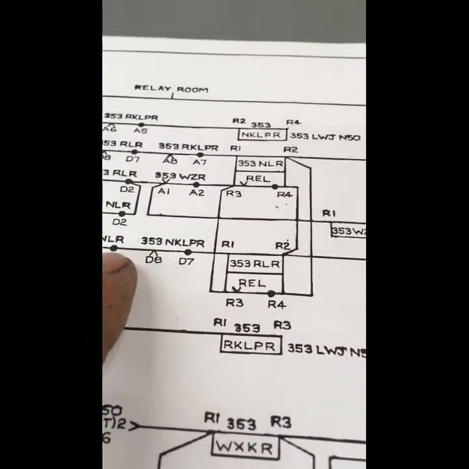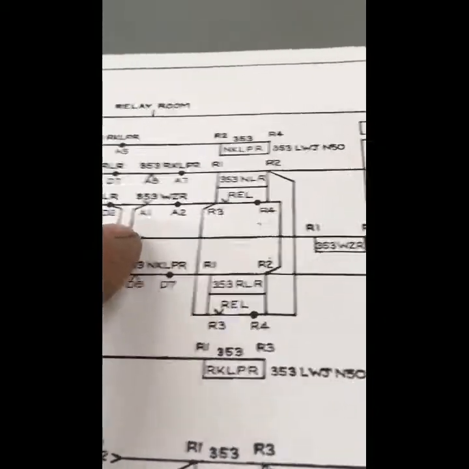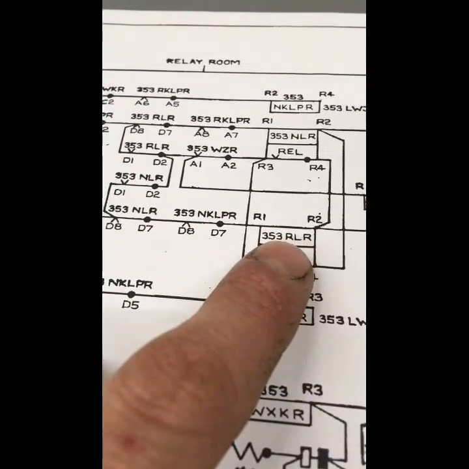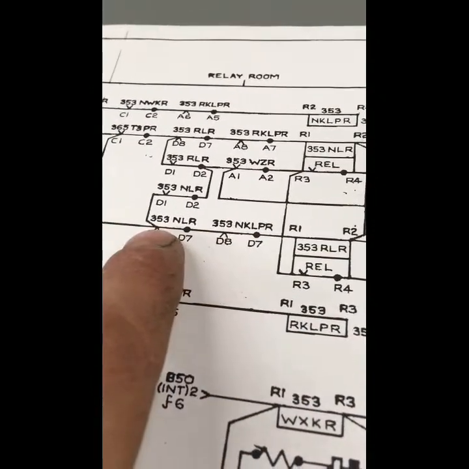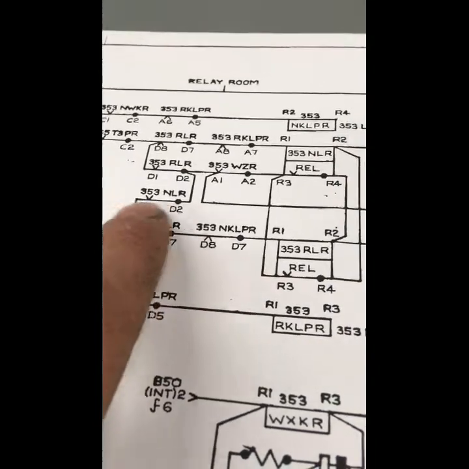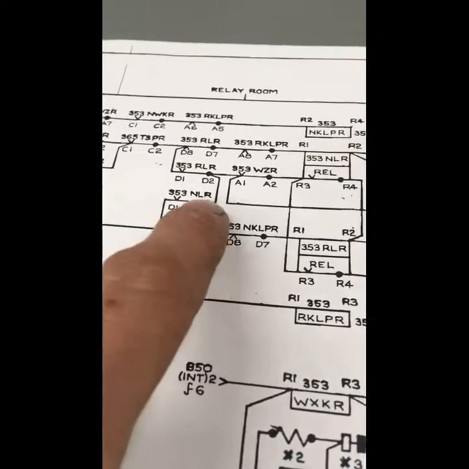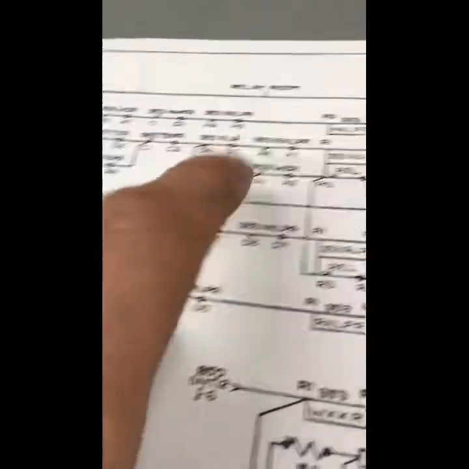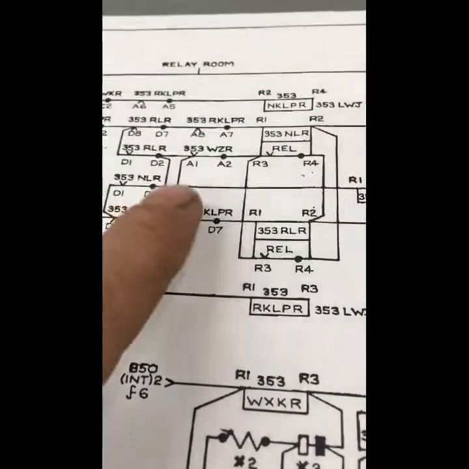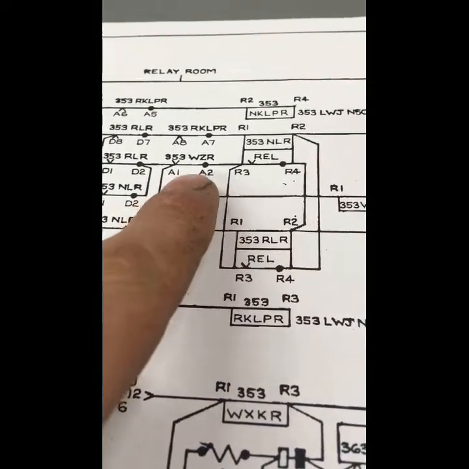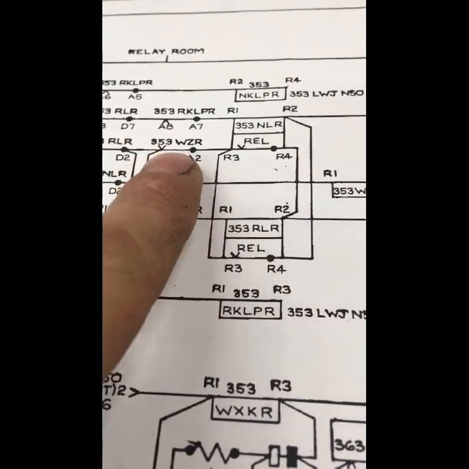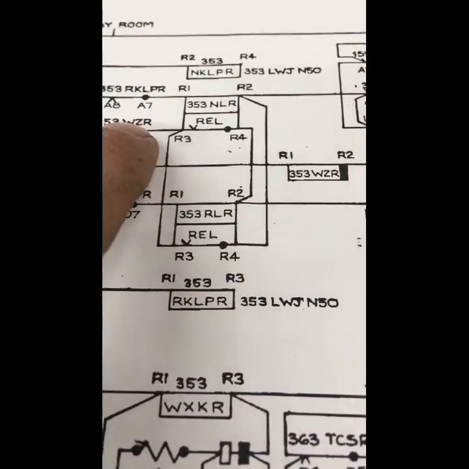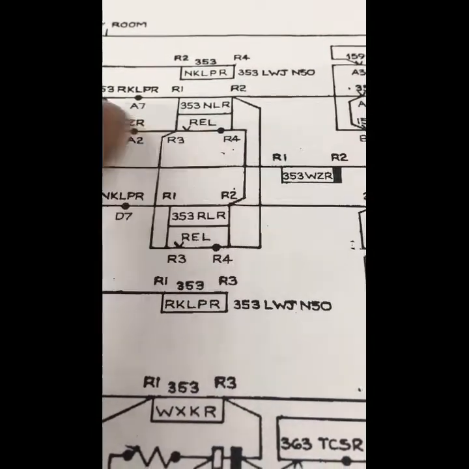And then by the same token we allowed our feeds to go around. So if we're going for normal, so here we're reverse, we have no normal, but we did have to start from our interlocking to drive that to release. So when our WZR here is energised, when this relay is picked, our WZR is energised, it allows the releasing functions.